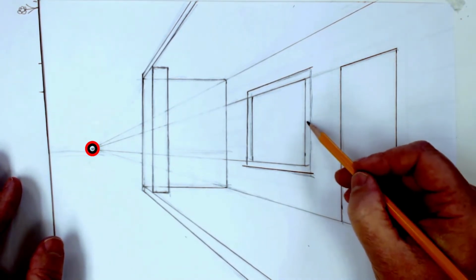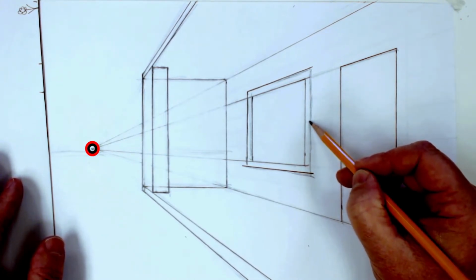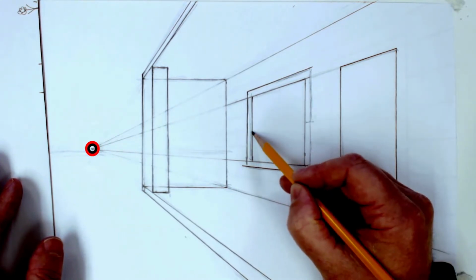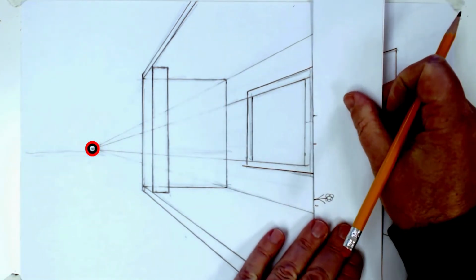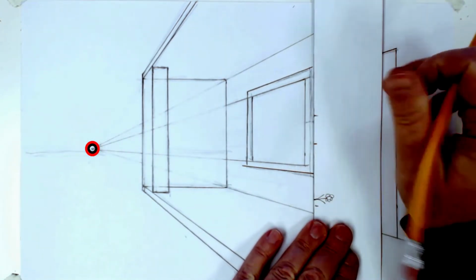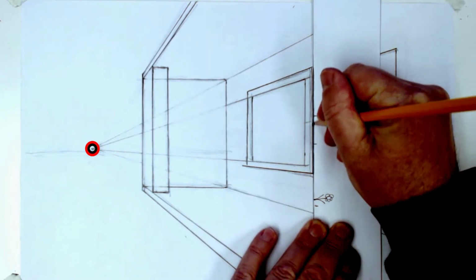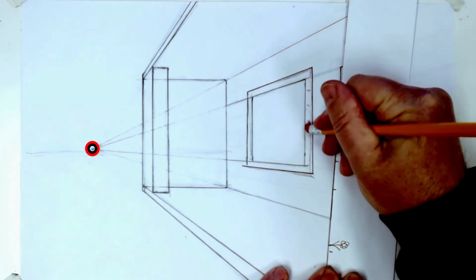Because if you were looking at this, you'd be like, oh wait, this part of the siding is closer to me. It's going to appear wider than this part of the siding. So I can just use my judgment and make it a little bit wider. Later on, I'll show you, there are ways of calculating stuff like that. But that's a lesson for another day.